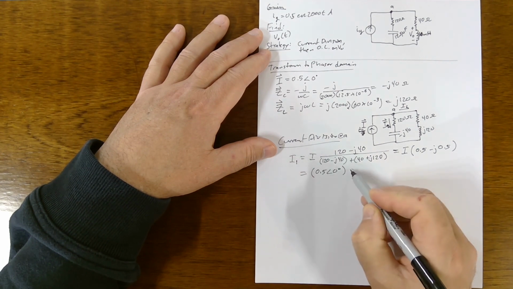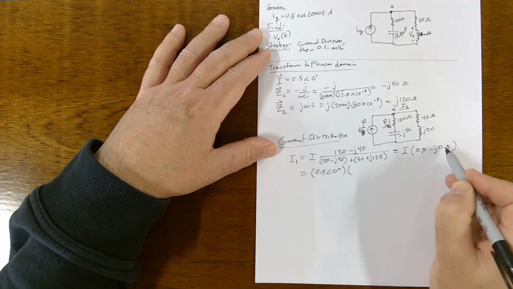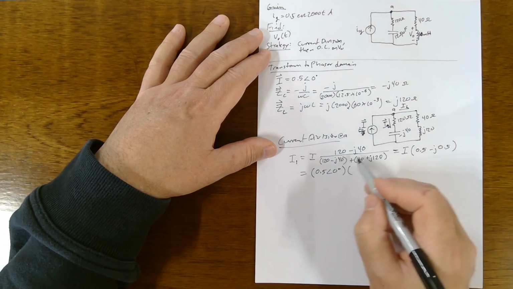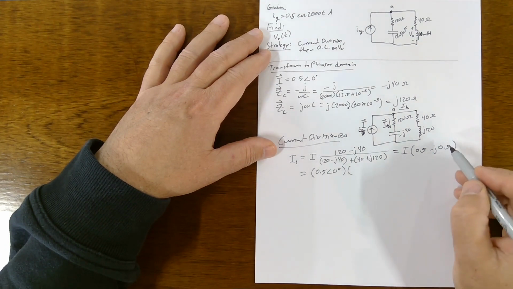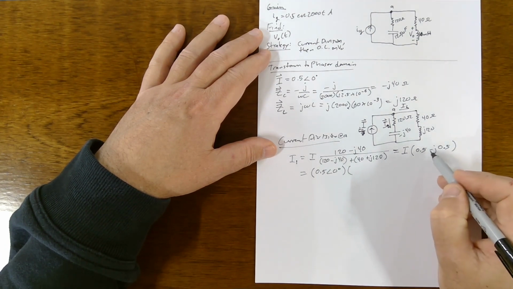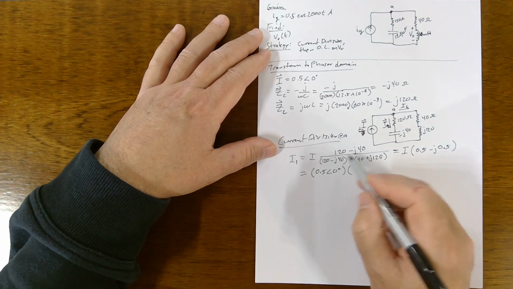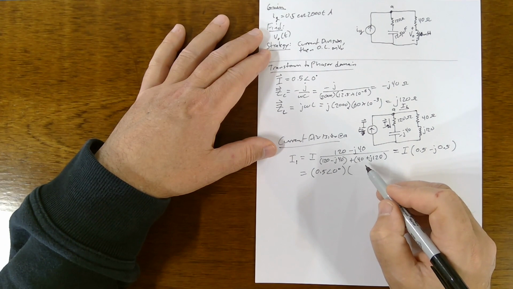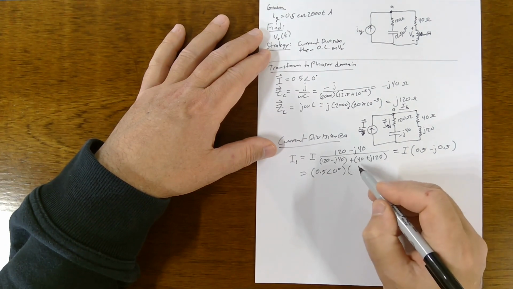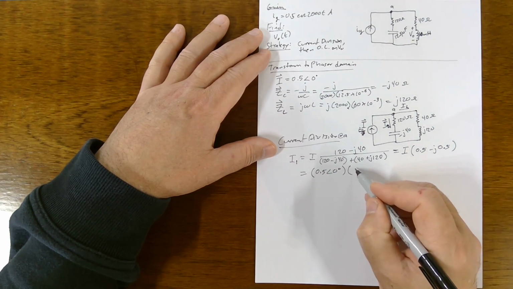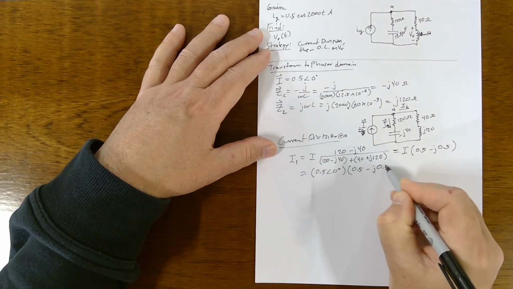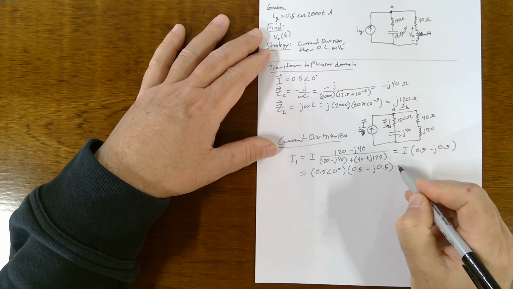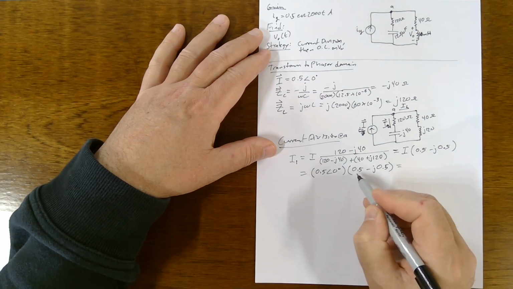So there's I, and our total impedance value. It's not really an impedance right now because it's current division. It looks like an impedance, but it's just a complex number. It means something, but not exactly impedance. Anyway, 0.5 minus j0.5 is rectangular and this is polar.